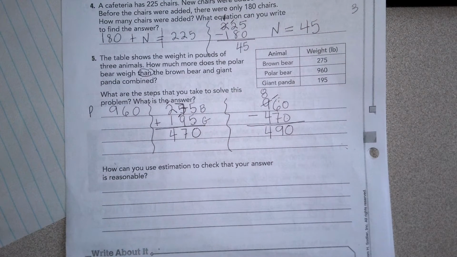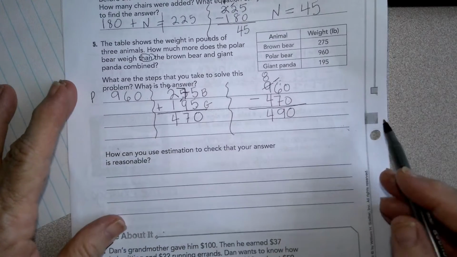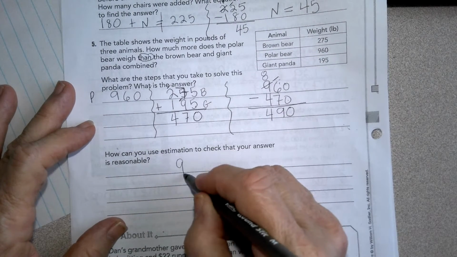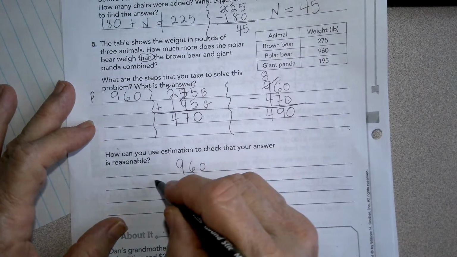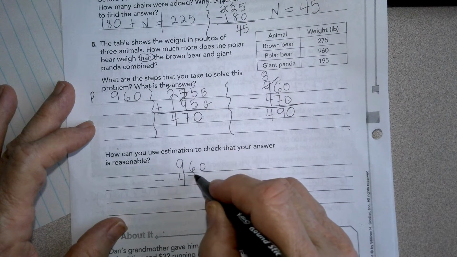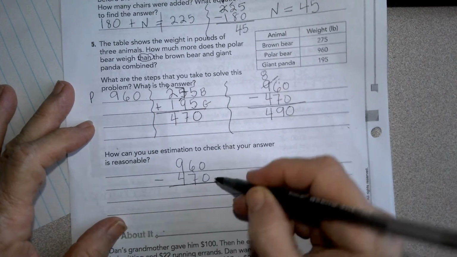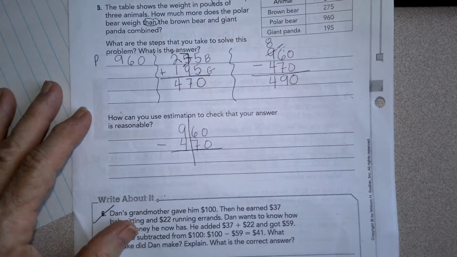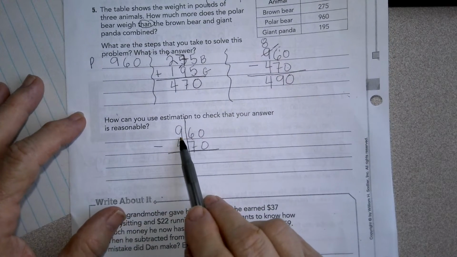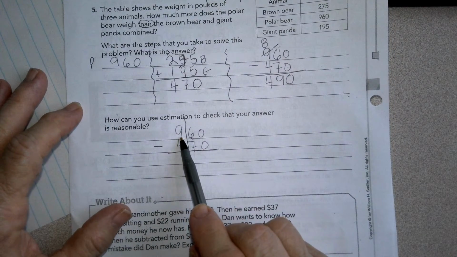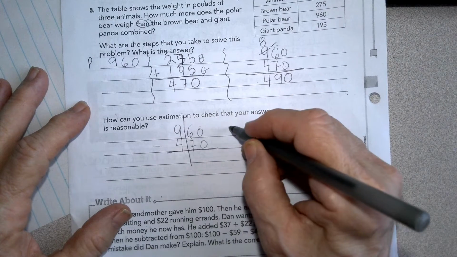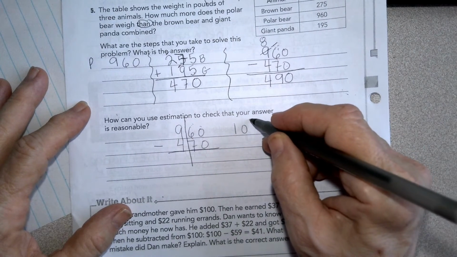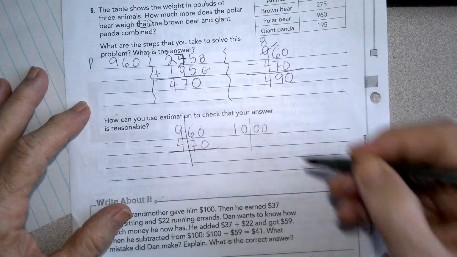And it says, how can you use estimation to see if your answer is reasonable? Well, we're going to use estimation. Let's take these final numbers right here, 960 minus, and we're going to round it to this place. Now, is this closer to a 9 or a 10? 10. But remember, we have to put 2 zeros past that. So 10. In fact, this is where I rounded. I'm going to put 2 more zeros.